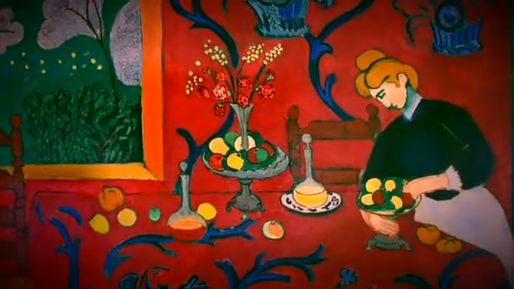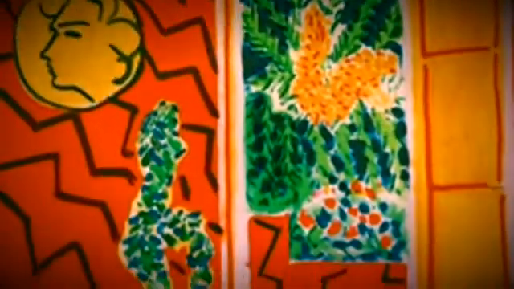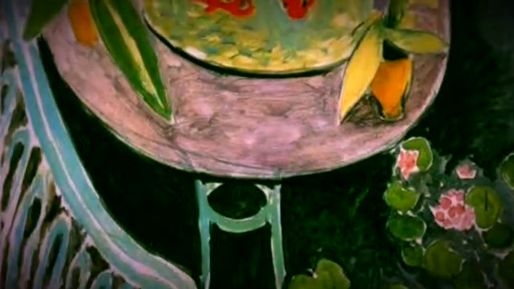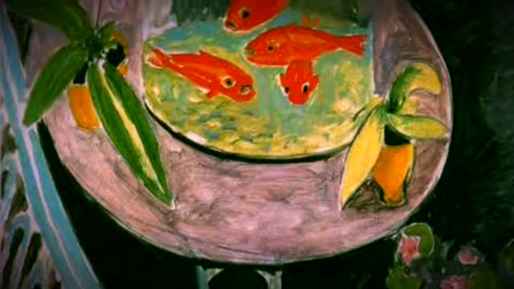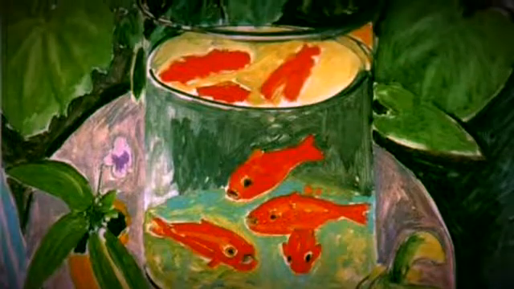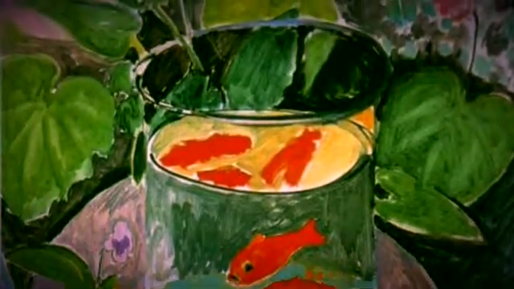So we're going to use shapes today to make art, just like this guy. His name was Henri Matisse. He was a French artist who lived about 100 years ago, and he was a painter. And he really loved to use shapes, both organic and geometric. So today, we are going to create a beautiful artwork that honors this beautiful goldfish picture that Henri Matisse made with shapes. Let's start with geometric shapes first.